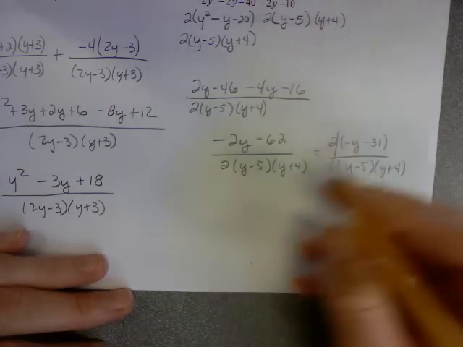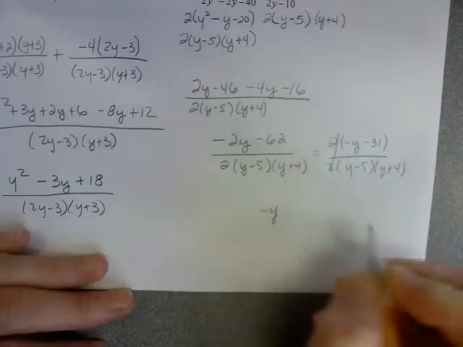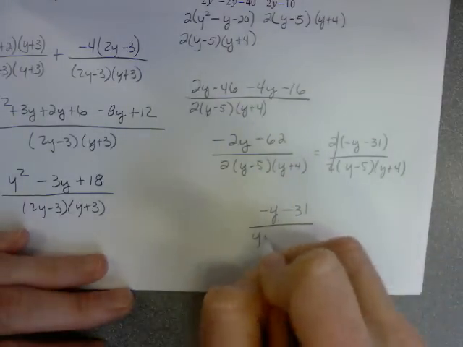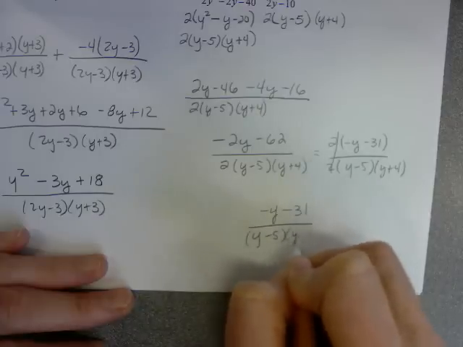We can now cancel these 2's, and our final simplified expression is negative y minus 31 over y minus 5 times y plus 4.